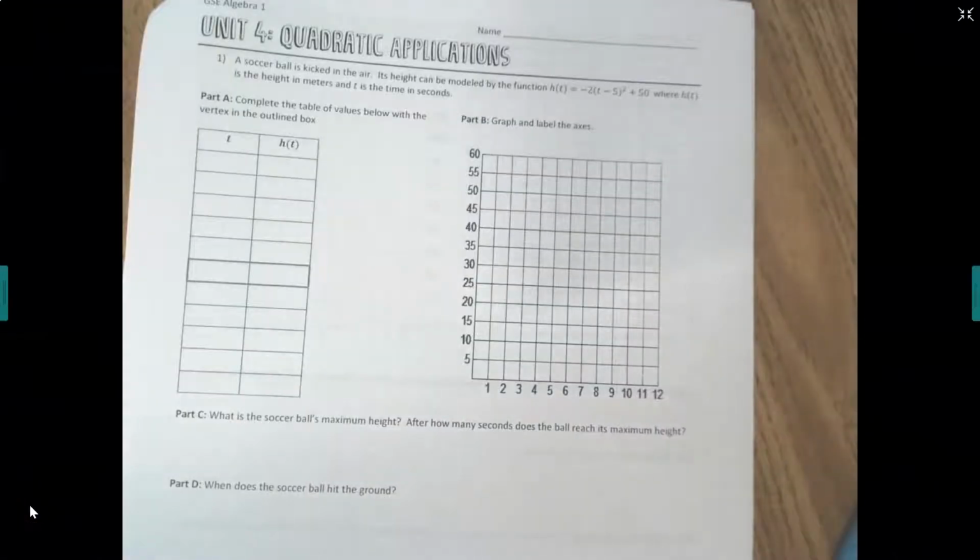Welcome to this video on quadratic applications. By the end of this video, you should be able to answer questions about real-world quadratic scenarios.